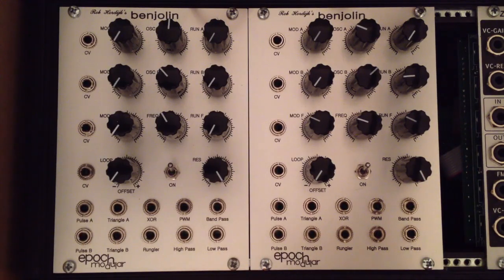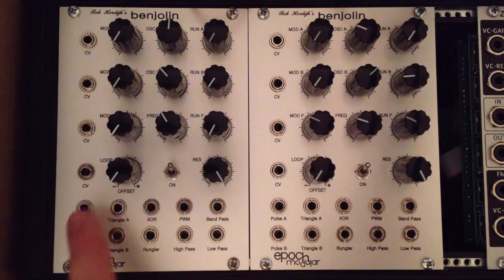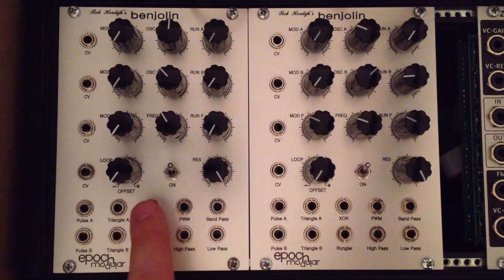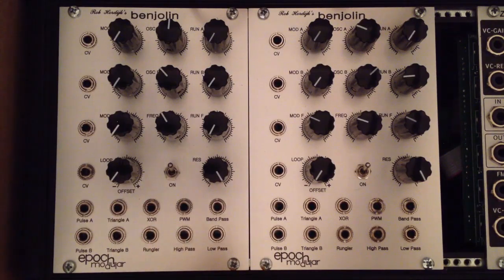And last but not least, we have all the various outputs of the circuit as a whole. First are the triangle and pulse outputs from oscillators A and B. We have a XOR output, which is created from the outputs of both A and B, and the Rungler's CV output. We also have a pulse width modulation output, which is created by running the 2 triangle waves of each oscillator through a comparator, and then of course the low pass, band pass, and high pass filter outputs. It's worth noting here that the filter's audio input is fed by a mix of the Rungler and pulse width modulation outputs.